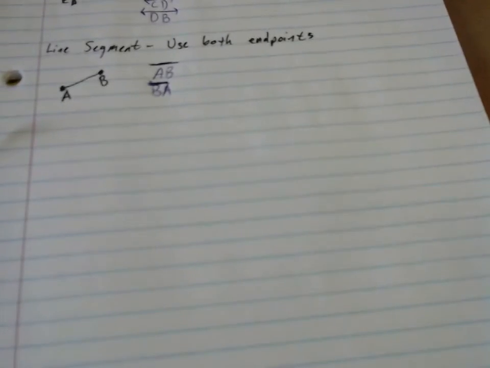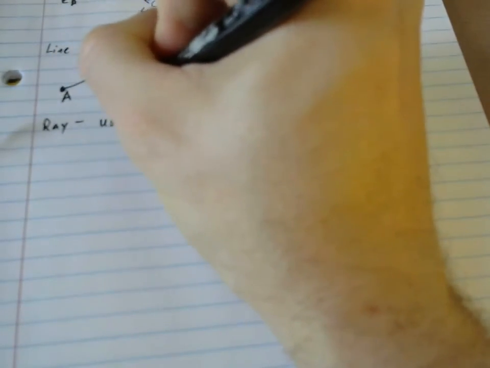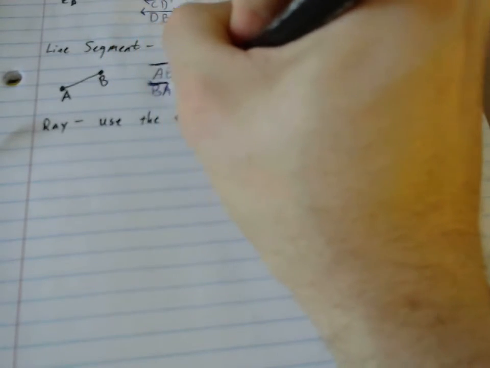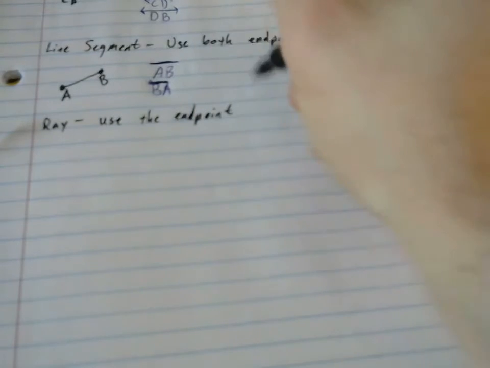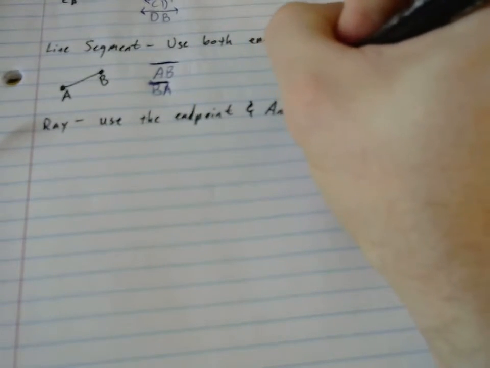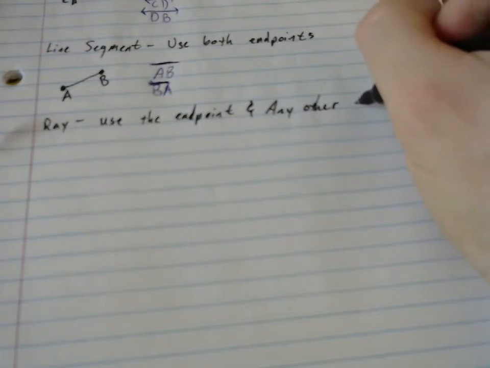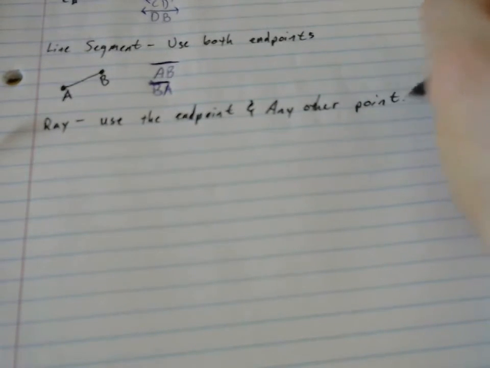Next one would be a ray. A ray is named using the endpoint and any other point on the ray. So I'm going to go back to my line setup that I had going here. So I'm going to have multiple choices. So A, B, C.